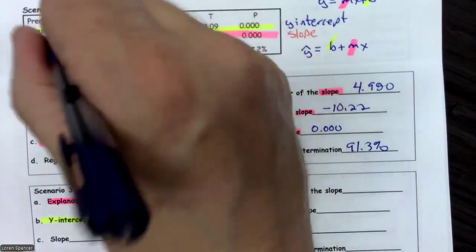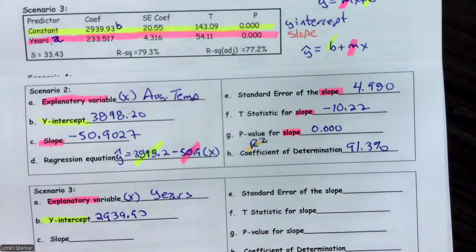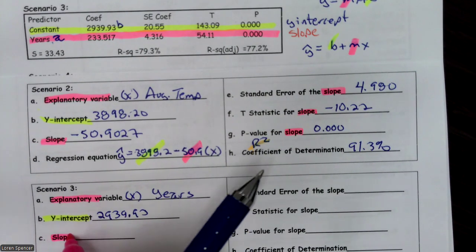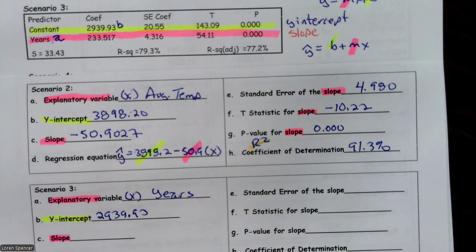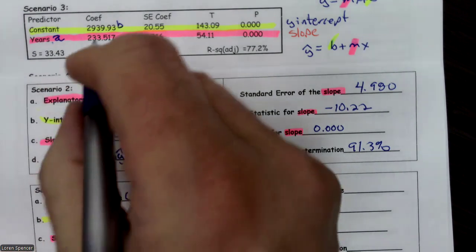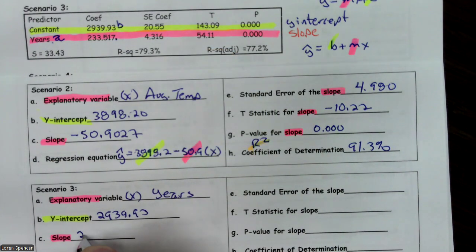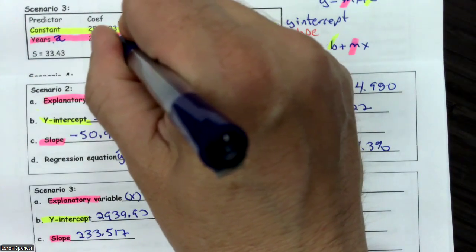This is B and this is A. The next thing it asks for is my slope. Well, guess what? Slope is going to be on the slope row. And in this case, it's right here, right below my y-intercept, and it's 233.517. So that's letter C.